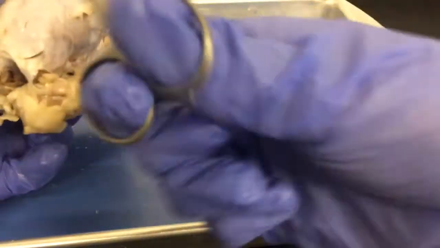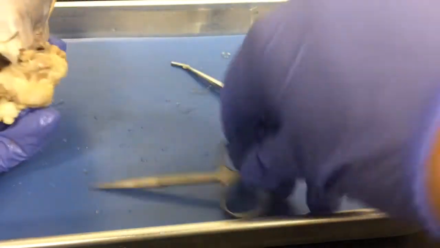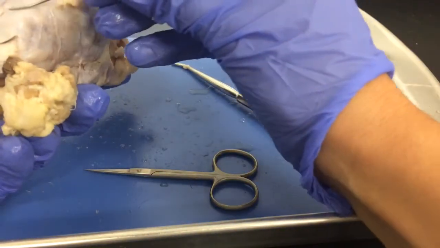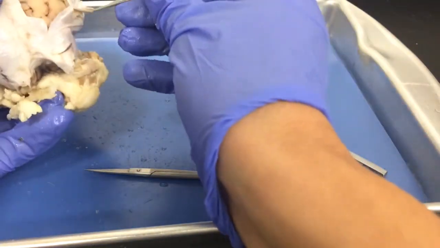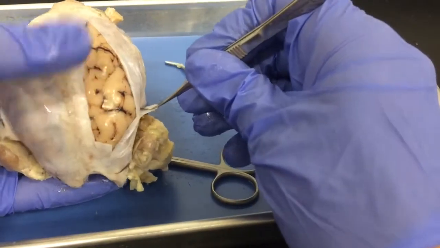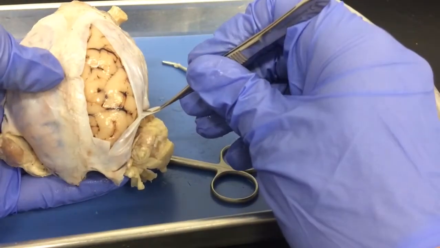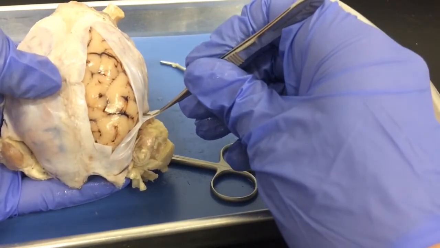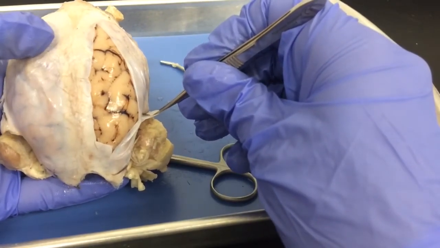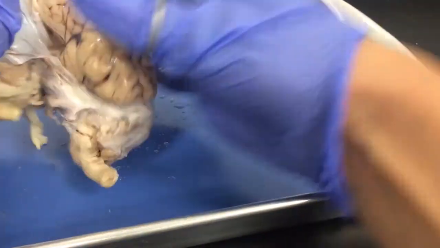And then eventually, once you get large enough portions off, you can take a small piece and remove it. So let me cut this piece off. And then you can pull up like this. And then you can start to reveal the brain so we can see the other structures a little bit better. Okay, we're going to continue removing the dura mater, and you guys sit tight.